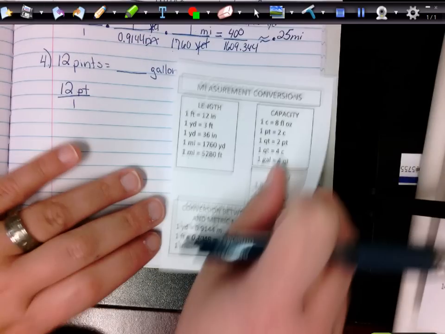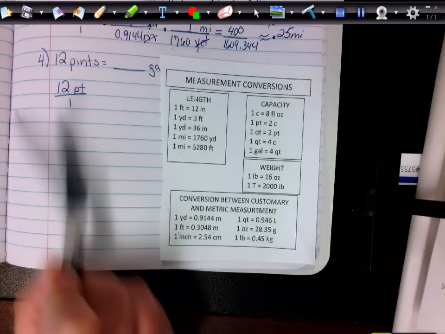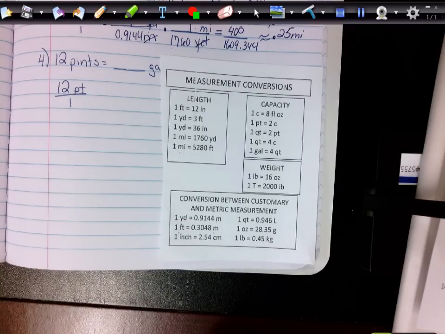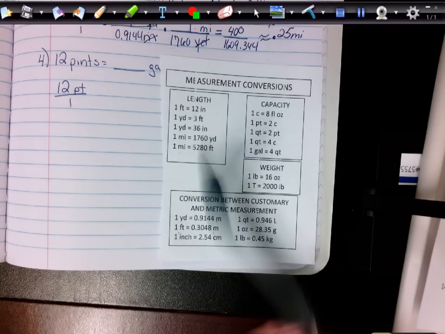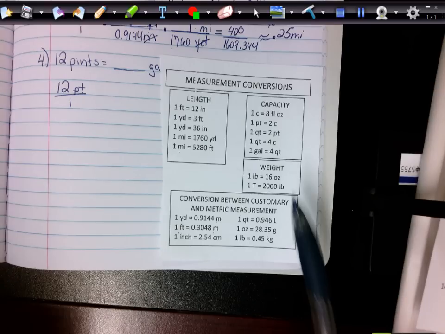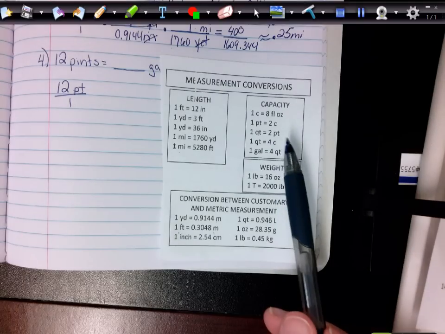If I'm looking at my conversion sheet, I want to start with what I'm given to begin with. I'm given pints, so I need to look on my conversion sheet for pints. I have pints to cups and pints to quarts, and that is all. So I don't have any direct connection between pints and gallons on here.